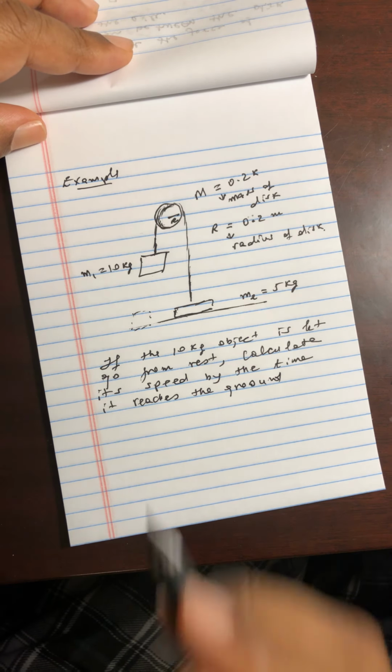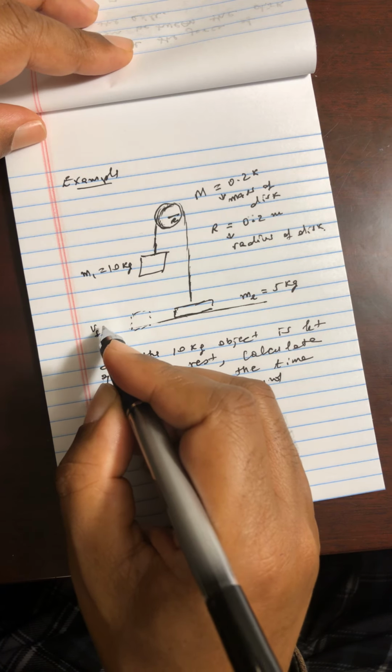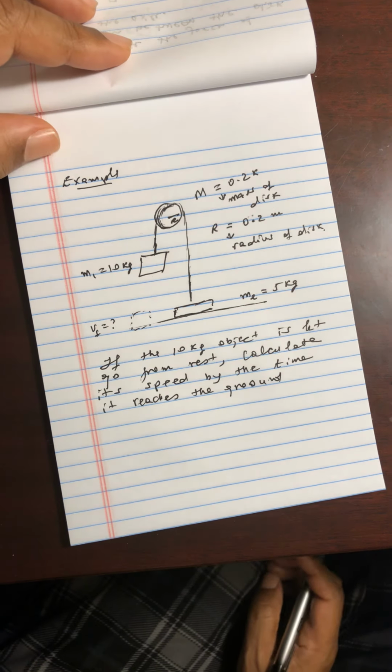So we want to find the speed over here. Let's say V final.